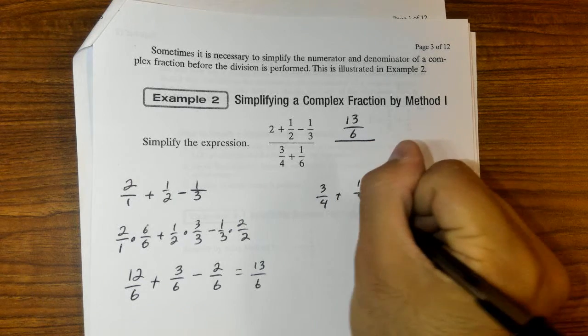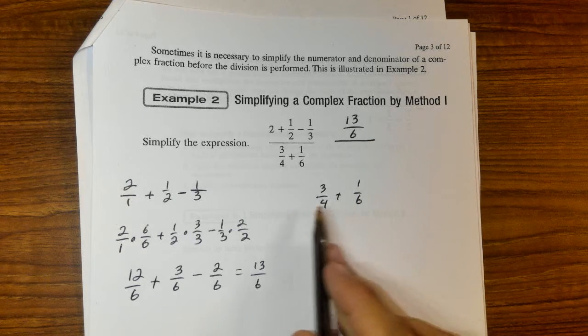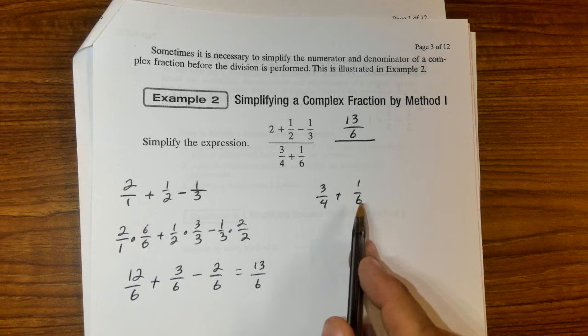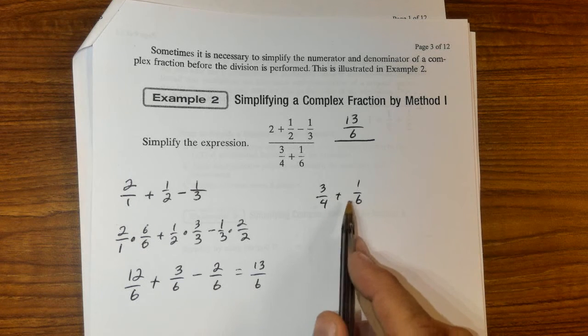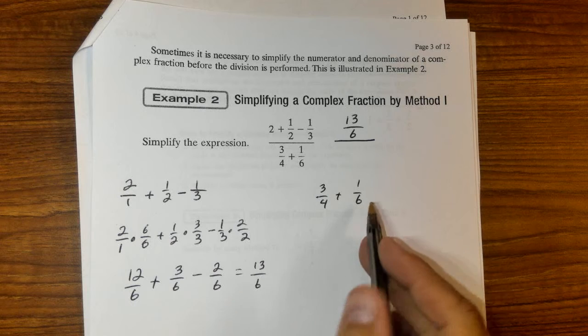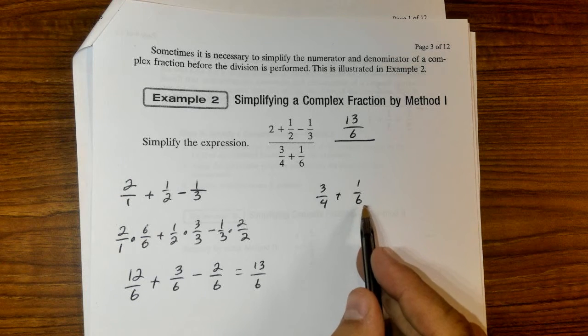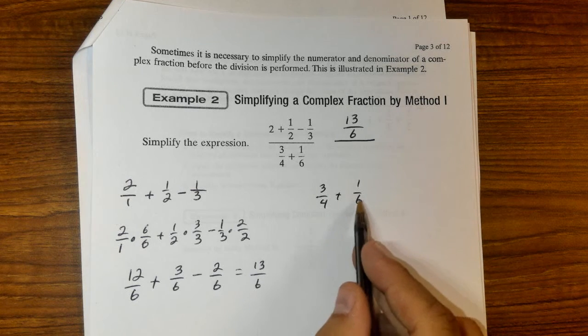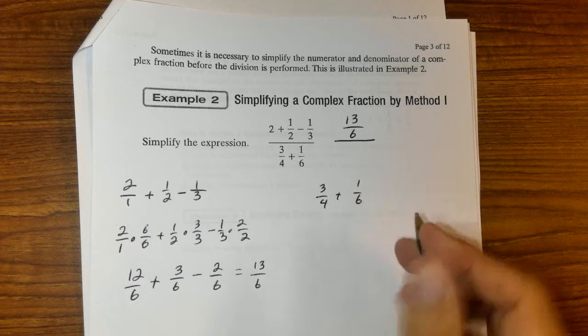3/4 plus 1/6. The lowest common denominator between 4 and 6 is going to be 12. You can do that using the lowest common multiple, or least common multiple. 6 is not a multiple of 4, but 12 is a multiple of 4, so that's where we would stop.